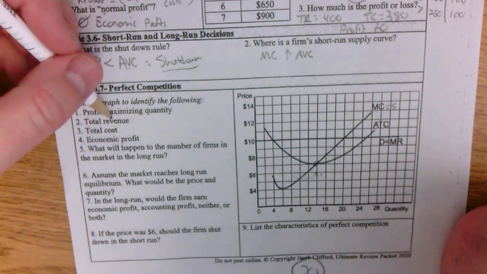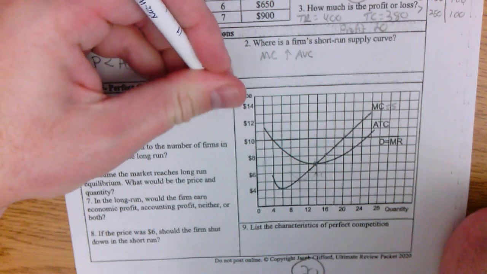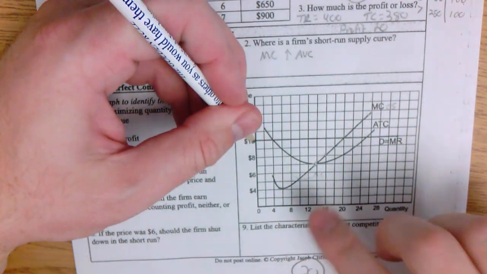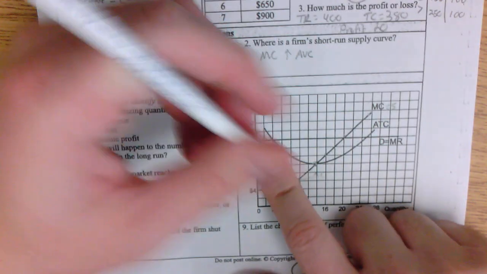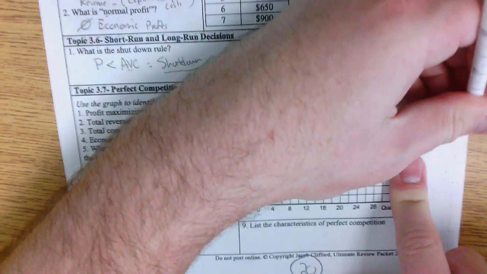All right, so the first thing it's asking us is our profit maximizing quantity. So again, here we're going to want to use Mr. Mac, where marginal revenue meets marginal cost. And if I'm looking at perfect competition, let's remember that our demand curve is everything. We use this acronym Mr. DART. It's our marginal revenue, it's our demand curve, it's our average revenue, and it's our price, right?